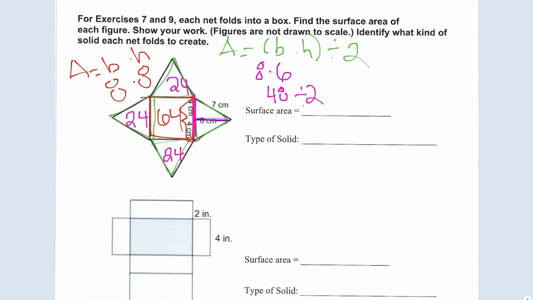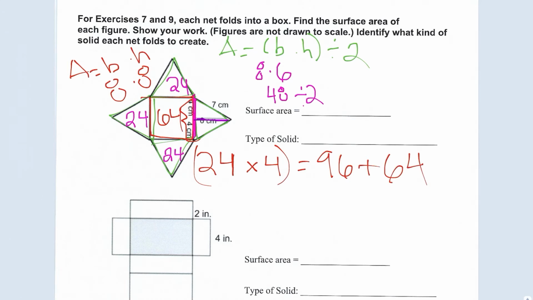And there we go. So what we're going to do is add 24, right? And we're adding 4 of them. So I'm going to multiply 24 times 4. And that gives me 96. And then I'm just going to add my 64, which is the bottom, the square. So 96 plus 64, and that gives me 160 for my surface area. And they give me my units, which is centimeters. And we're talking about area, so it is squared.